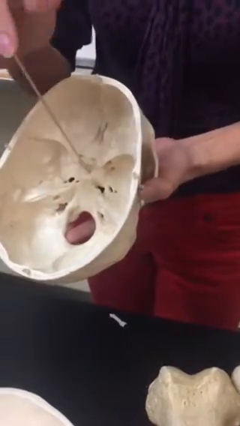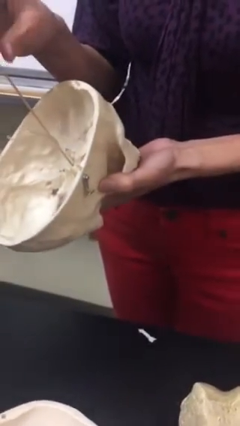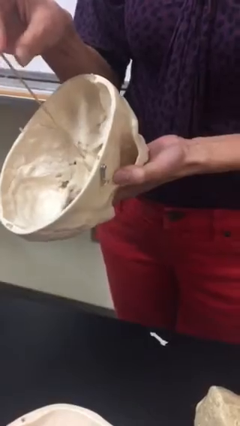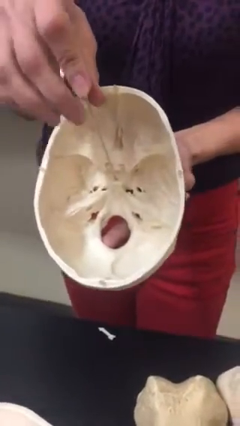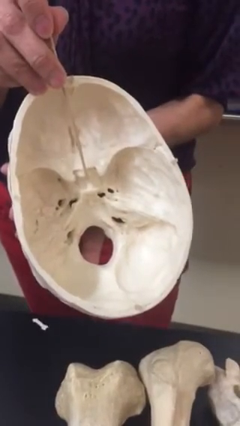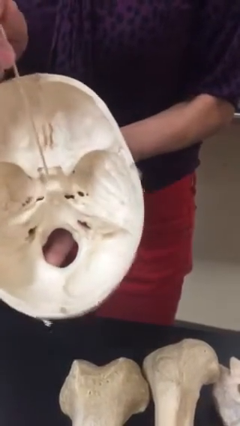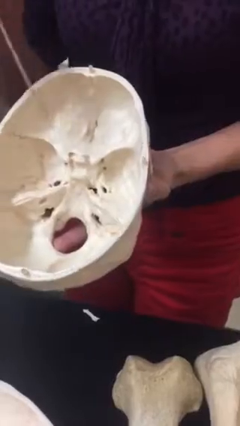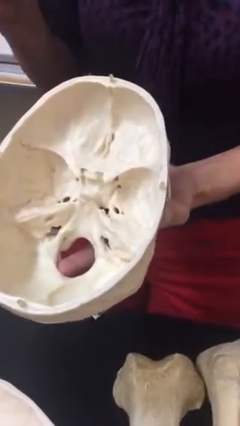What about the little depression here? Hypophyseal fossa. Excellent. And then the bump in the front? Tuberculum sellae. Good, tuberculum sellae. Right, and so that region is called the sella turcica.